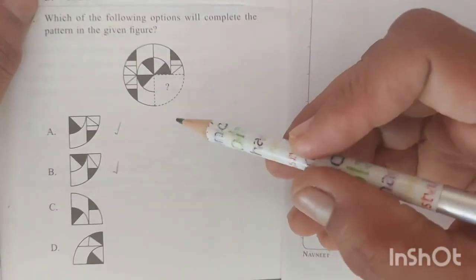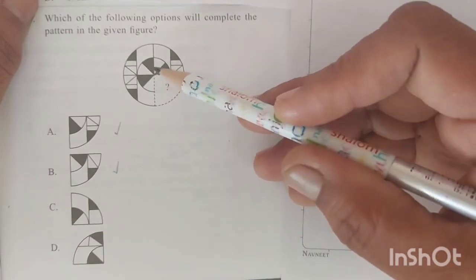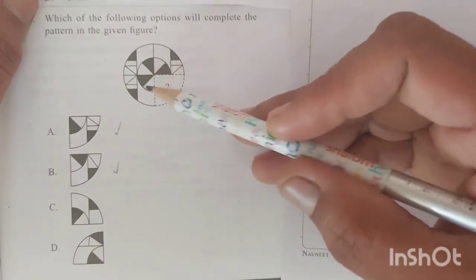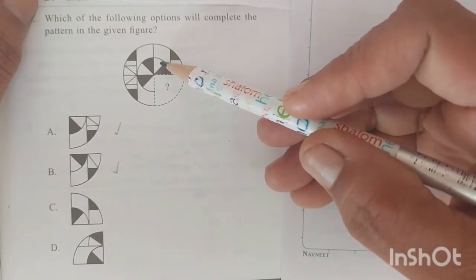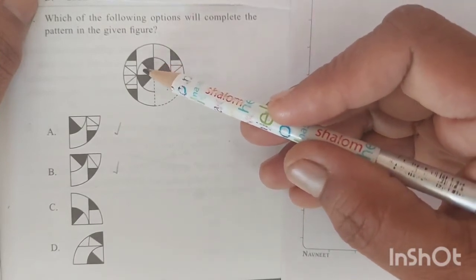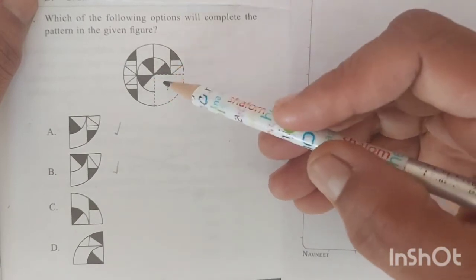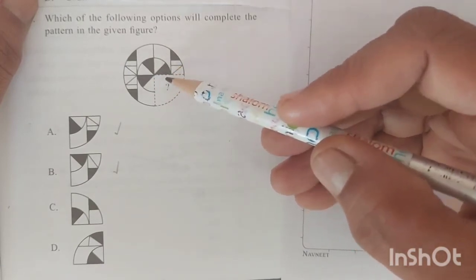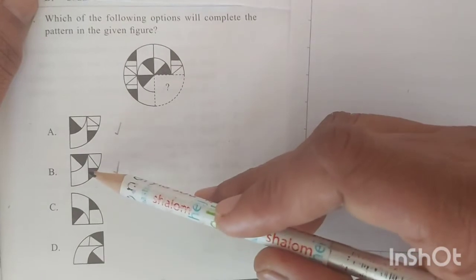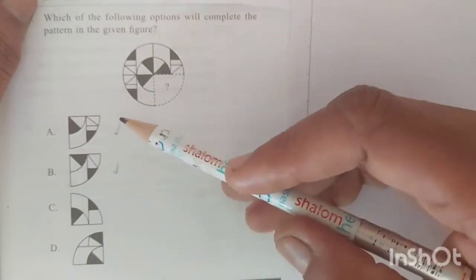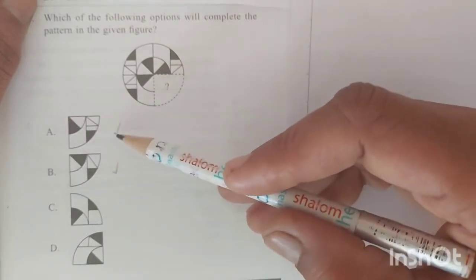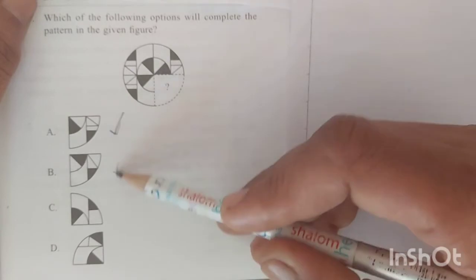Okay, now the second one, you can just see the circle over here. Here you can see the pattern: darken part, lighter part, darken part, lighter part, darken part, lighter part. So here it should be a darken part and then a lighter part. Whereas here you can see that this is the light part and this is the darken part. So clearly, this will be the correct option, not this.